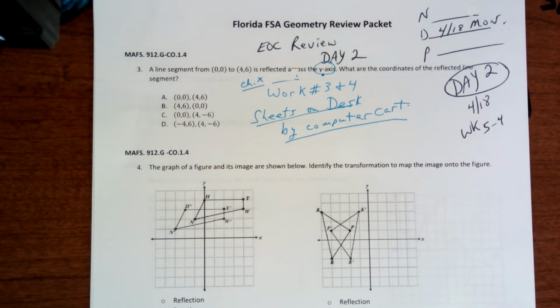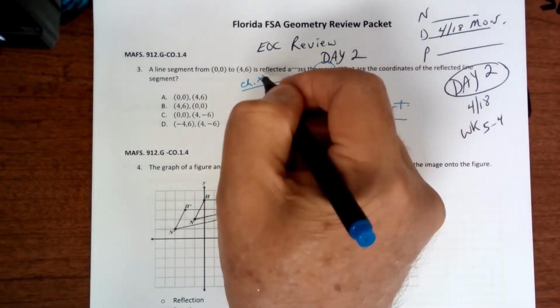Hello and good morning. We're on day 2. If you haven't gotten your sheets over there by the computer cart, go get that right now and work number 3 and 4. Remember, if you reflect it over the y-axis, you change the x. You always change the other one.